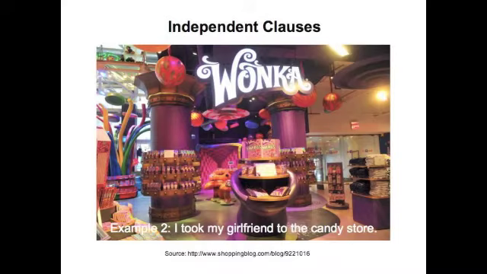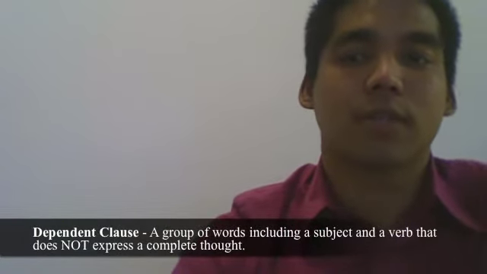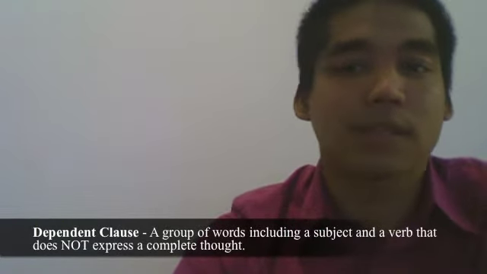Here's a more complex example. I took my girlfriend to the candy store. Notice how there's a subject, I, and a verb, took. Now, a dependent clause is a group of words including a subject and a verb that does not express a complete thought, so a dependent clause can't be a sentence on its own.